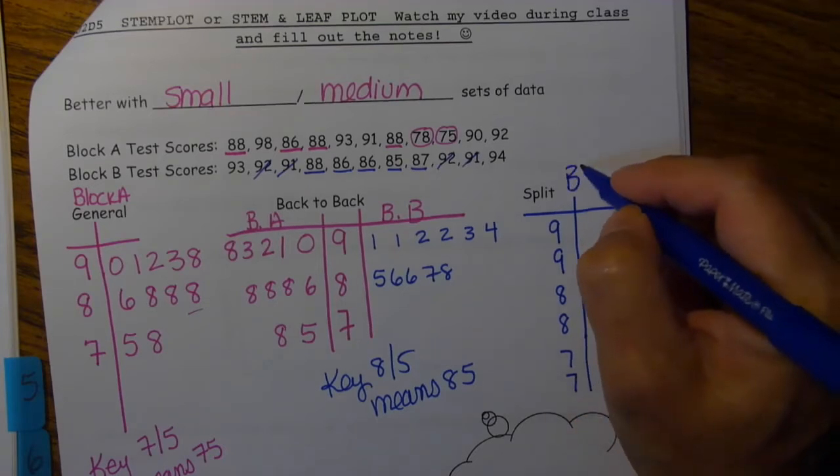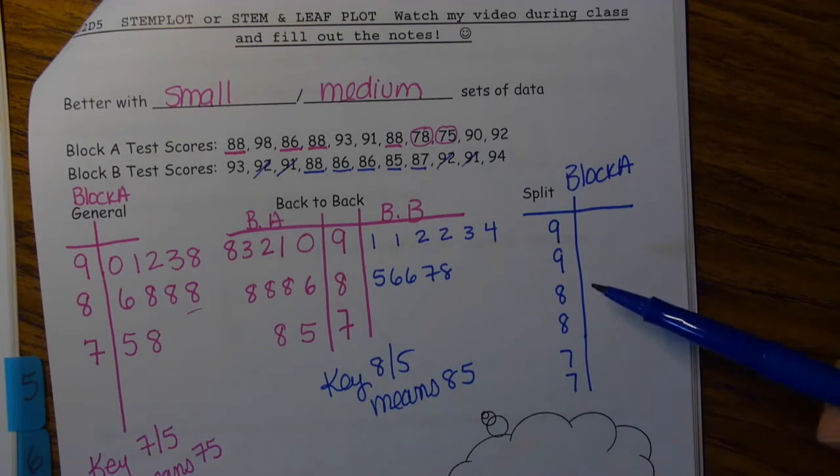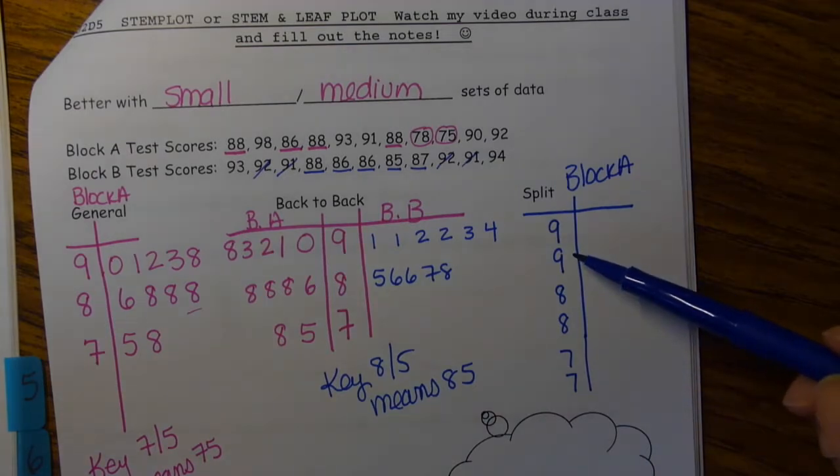So I'm going to do block A again. What we need to do is decide how many numbers would be in the top and bottom.